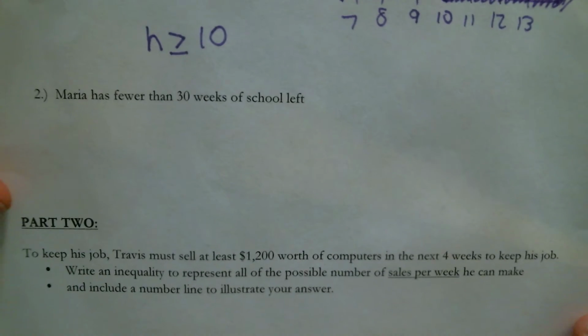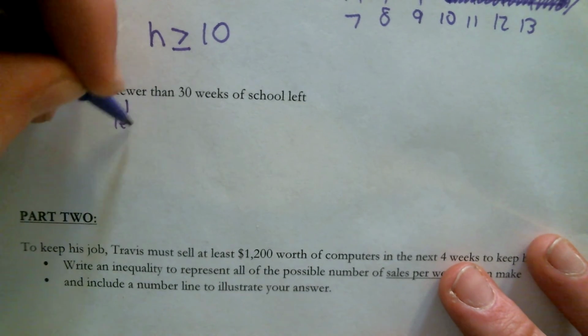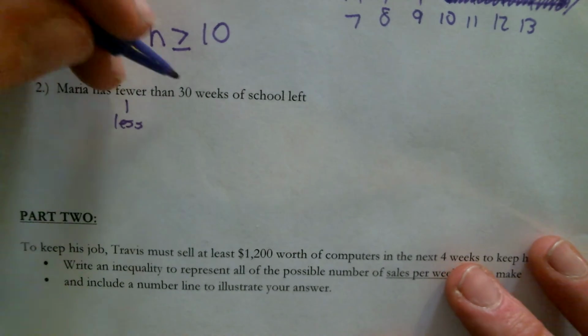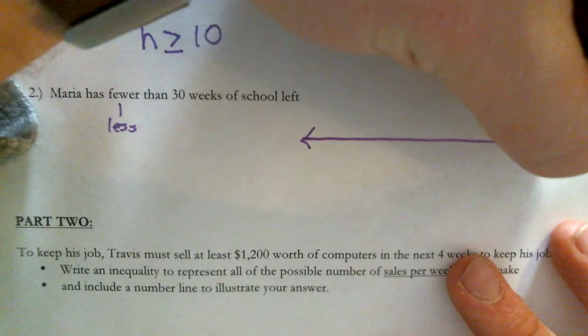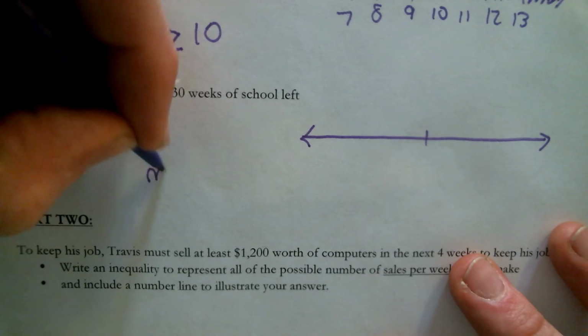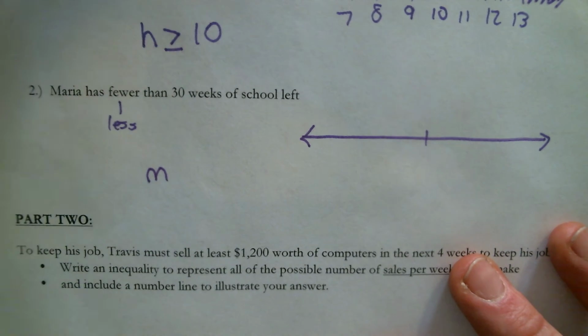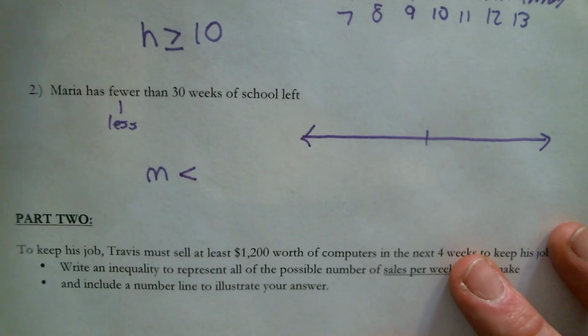It says Maria has fewer than 30 weeks left of school. Fewer, obviously, is another word for less. That doesn't mean she has 30 weeks. This means she has less than 30 weeks. So if I start to illustrate this with a number line, or maybe I'll try my inequality first, it means Maria has, I might use W instead, I'll stick with M though. This has to be less than 30. That's exactly what that means.